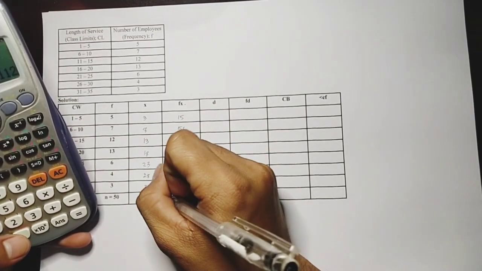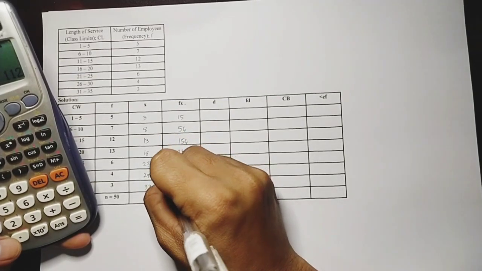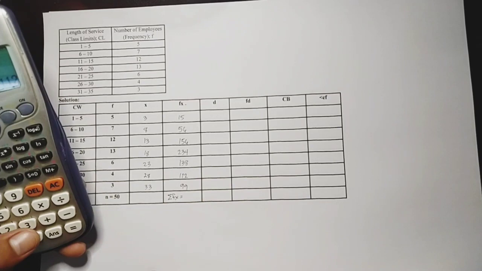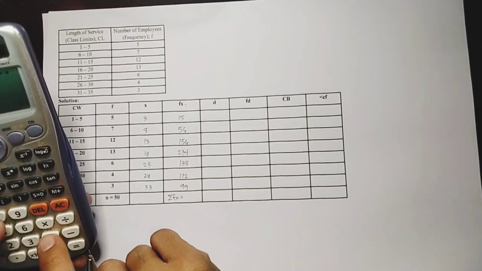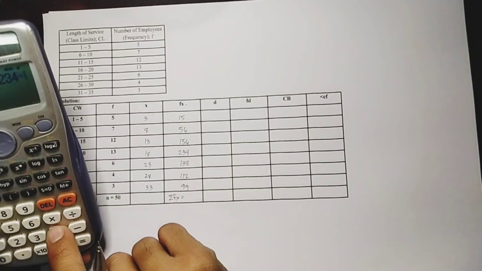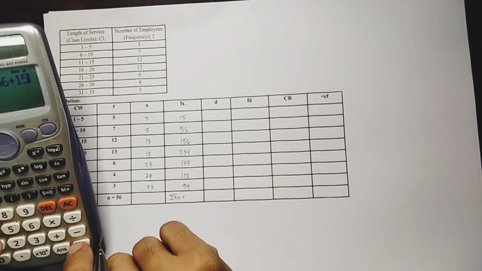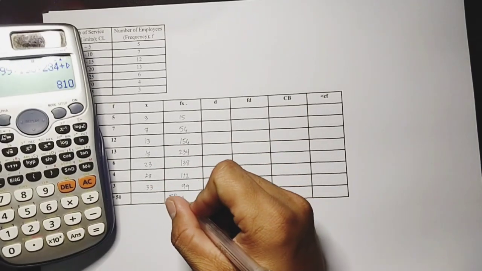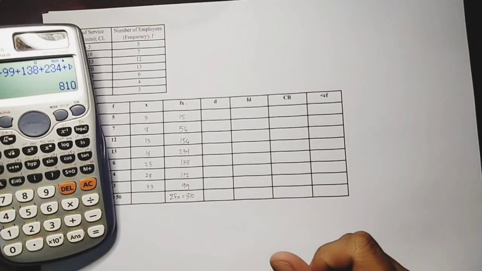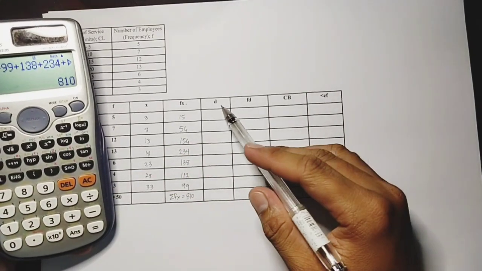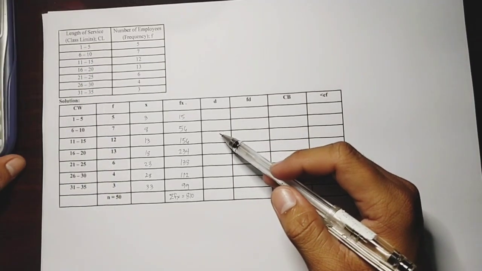So we have to get the summation of our f times x, which is 112 plus 99 plus 138 plus 234 plus 156 plus 56 plus 15. So our summation of f times x is equals to 810. Now, how are we going to get the deviation? Diba? How we are going to get the deviation?